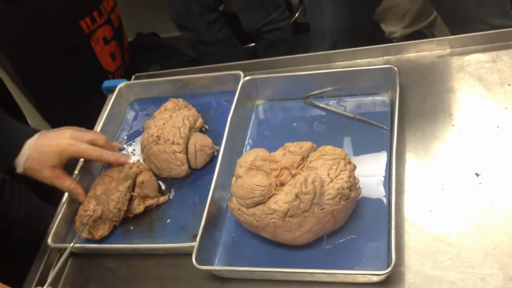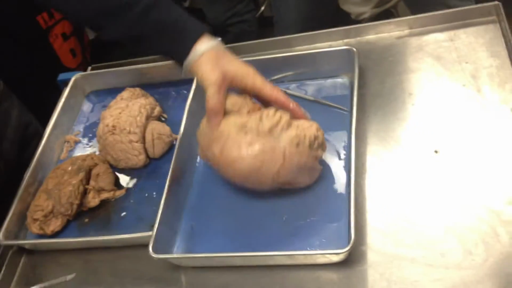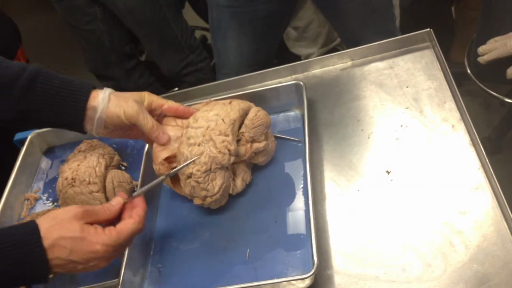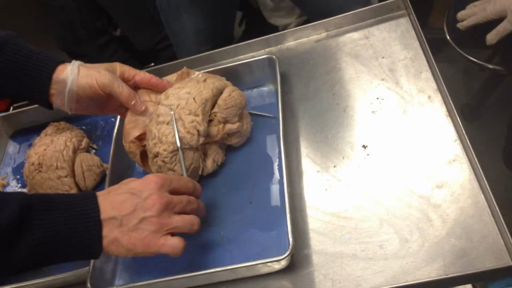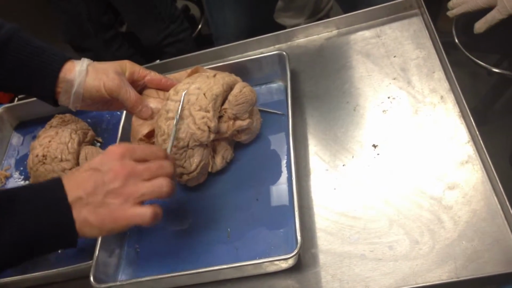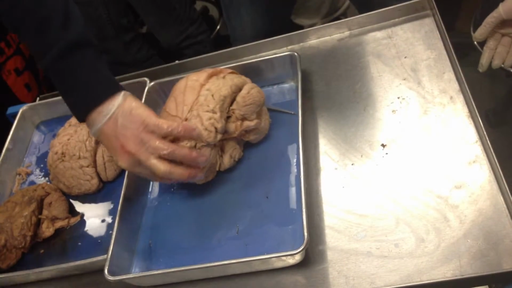I don't know about this one, it's kind of here. I don't know about this one either. There's all these cuts from a sloppy Bio 182 student. But anyway, here's that lateral fissure. Okay, separates the temporal from the frontal lobe. Lateral fissure.